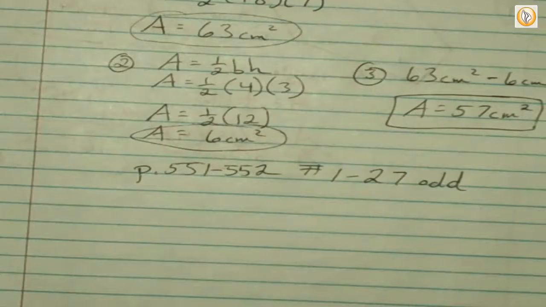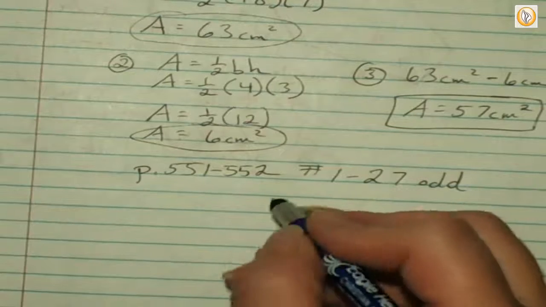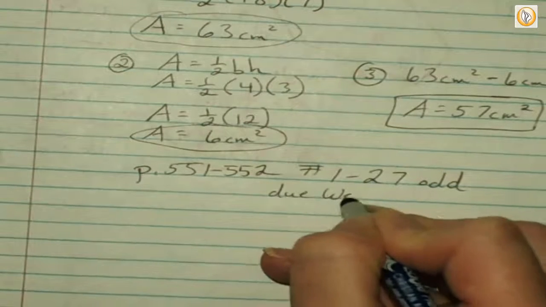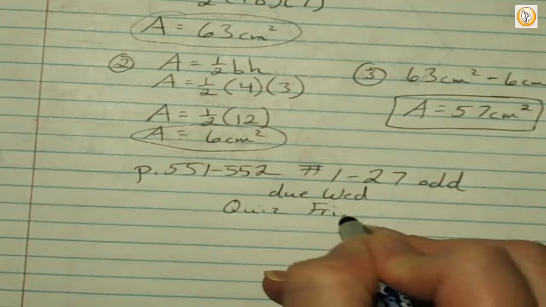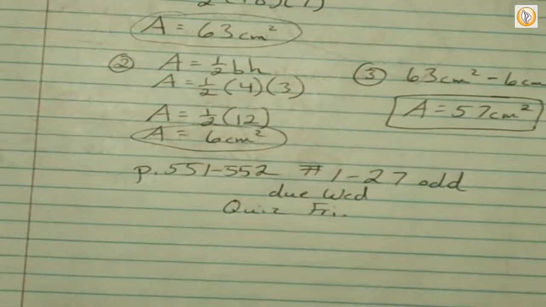Now, 23 and 25 are going to be similar to yesterday, where they gave you the area, but they're missing either the base or the height or something. So you've got to try to solve that. Remember, isolating the variable. This is due Wednesday. Don't forget you have a quiz Friday.